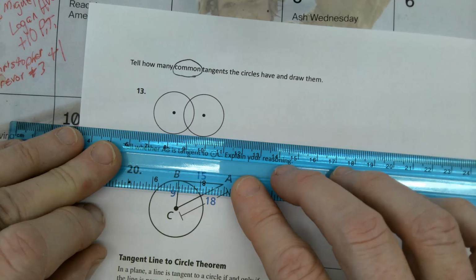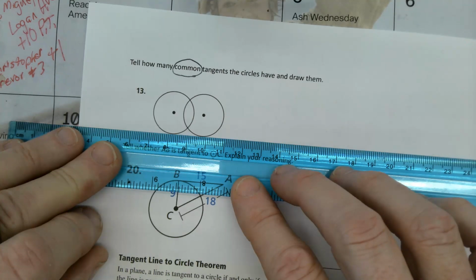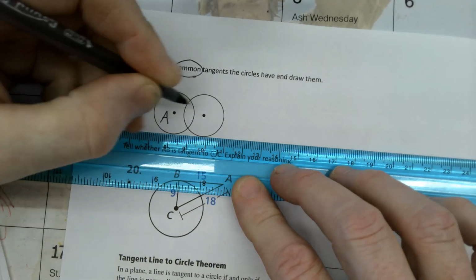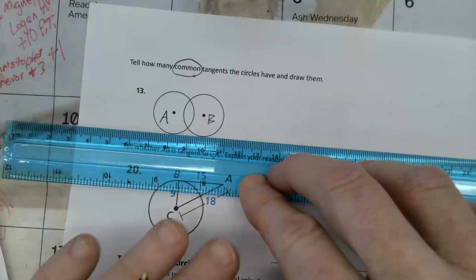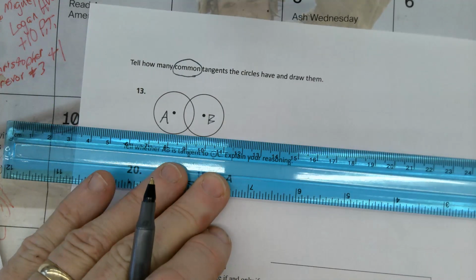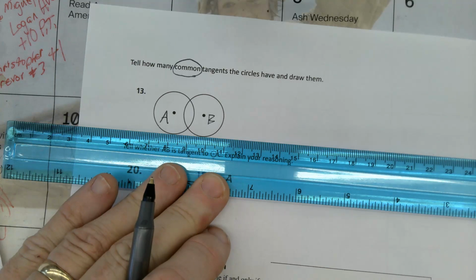So our answer is that these two circles, why don't I give them some letters, circle A and circle B, are going to have two common tangents. I'm going to pause the video and draw mine, you draw yours, and then I'll continue.